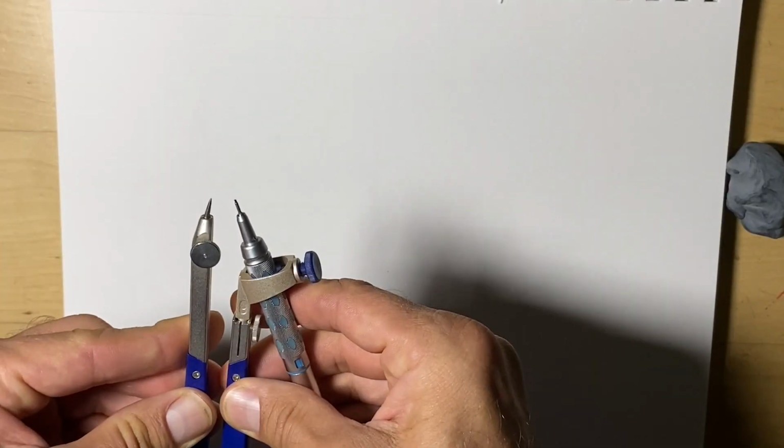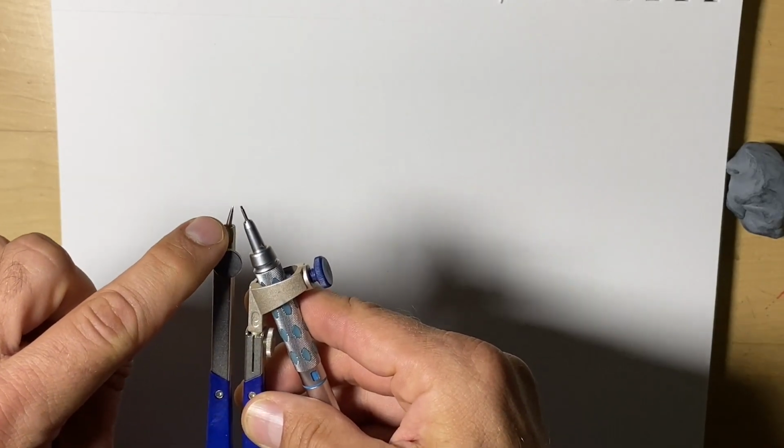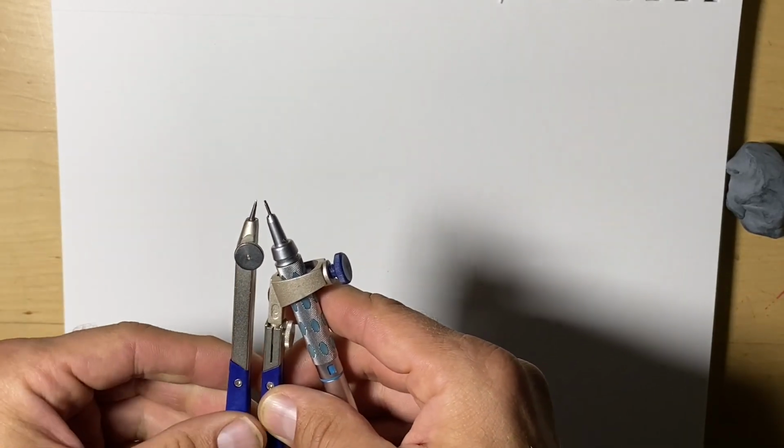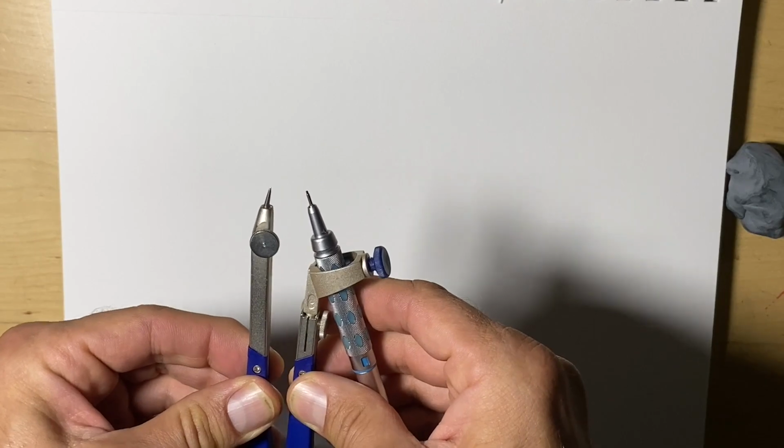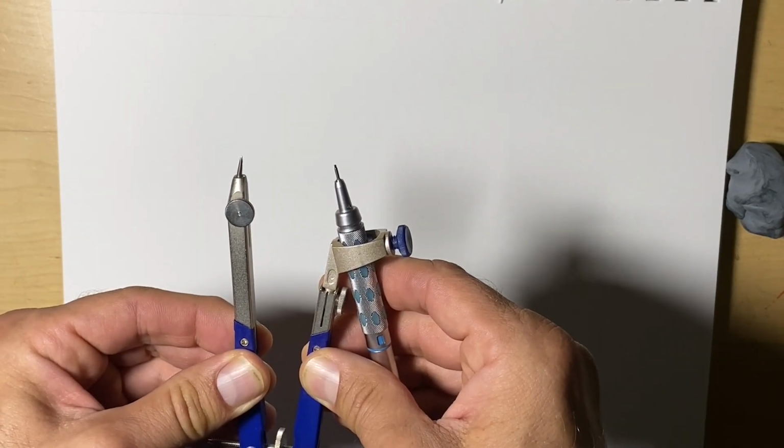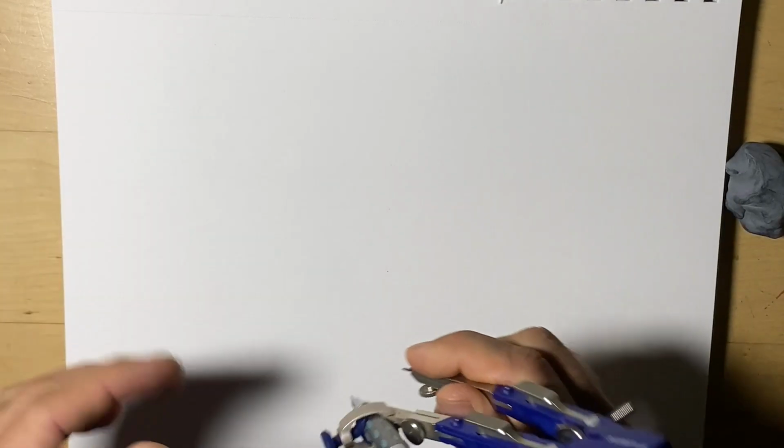So we want to make sure that our compass tip and pencil are the same distance apart, and we also want to make sure that we found the center of your paper, so that when doing your construction you're going to make sure it fits and that it's even or centered.